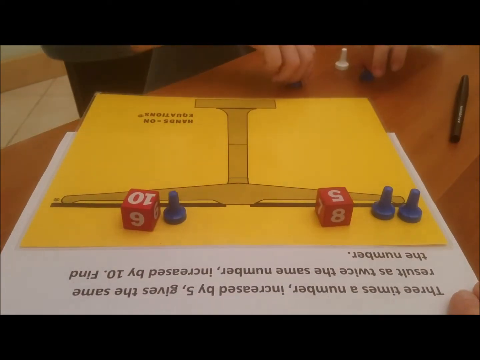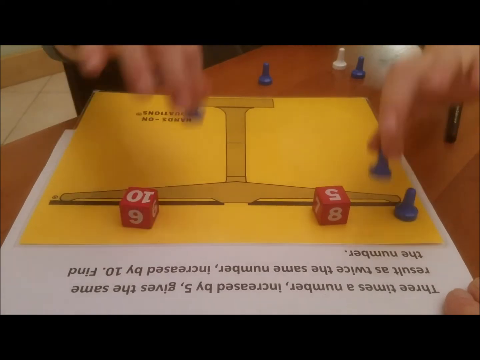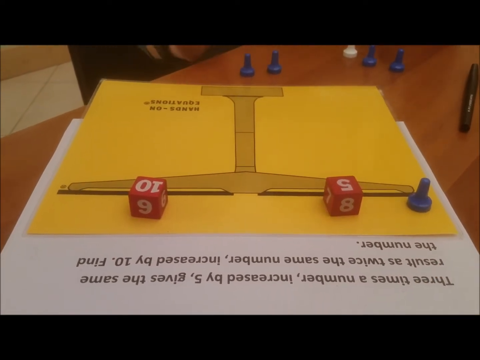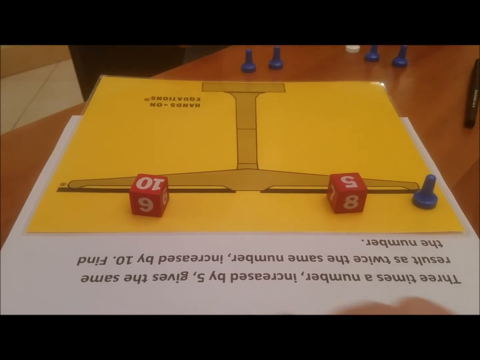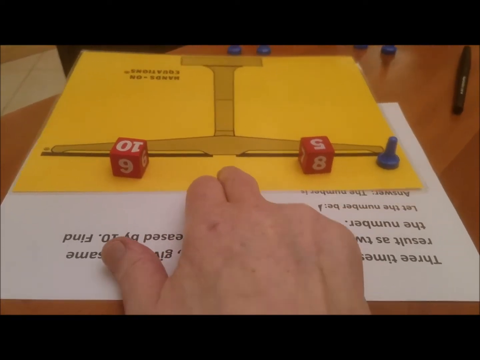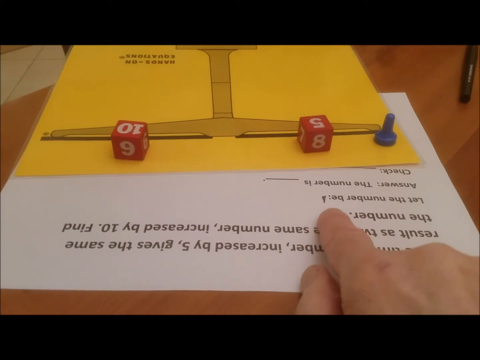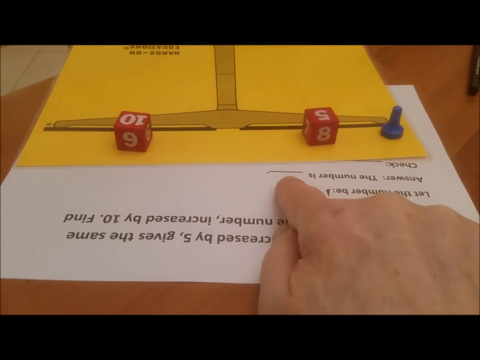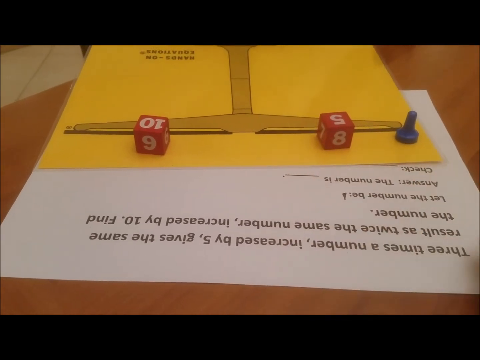A pawn from each side. Another legal move. Okay, another legal move, or can you tell me the value of the pawn? 5. The pawn is worth 5. But since the pawn represents the number, over here, let's write the answer. The number is 5. Would you put a 5 over here, please?